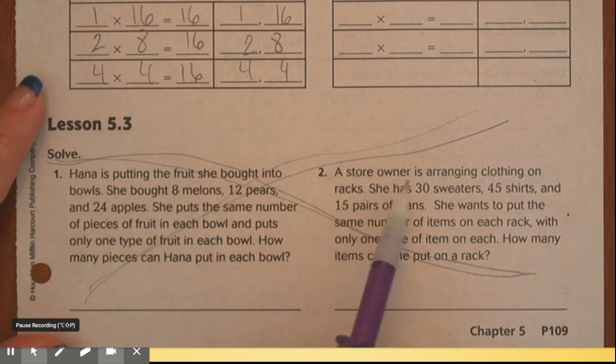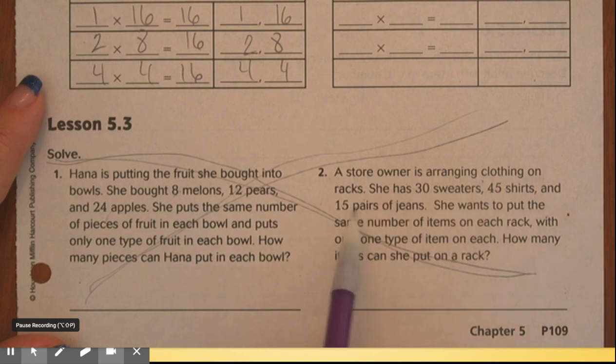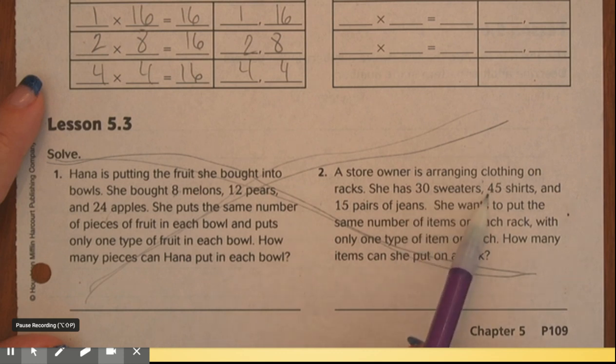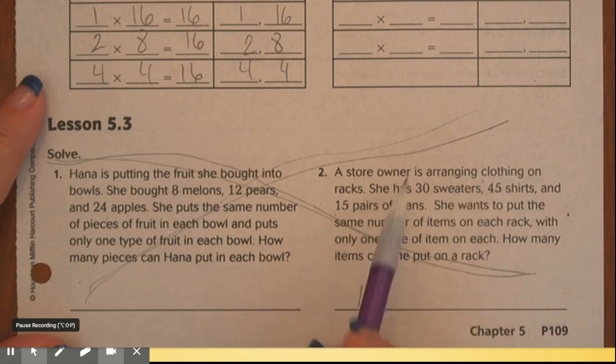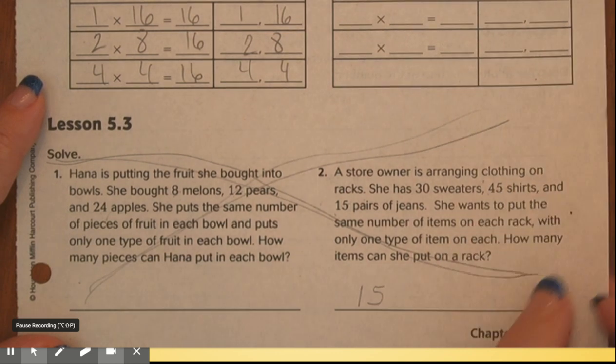Here you have a 15, a 30, and a 45. So like, for example, the common factor here, they all are multiples of 15. 15 times 1, 15 times 2, 15 times 3. So like she could put 15 items on each rack. She could put 5 items on each rack because they all have a common factor of 5 also. But you don't have to do those.